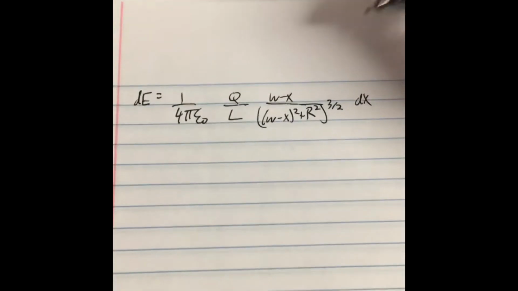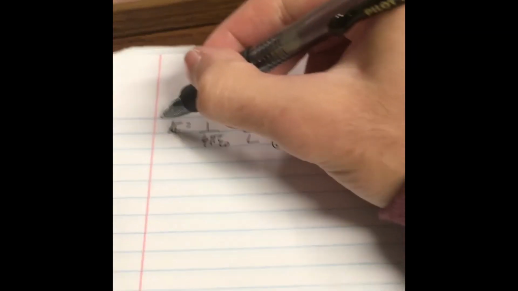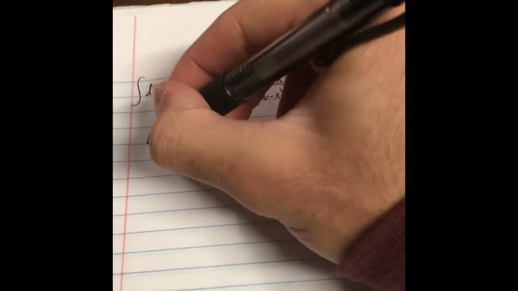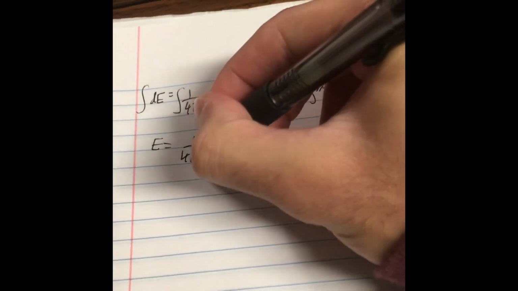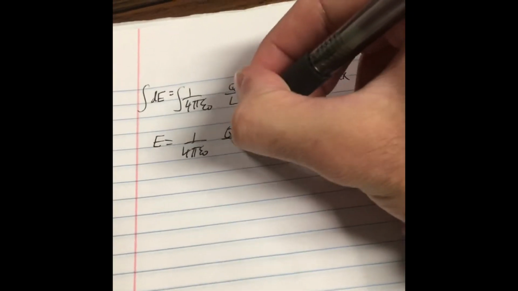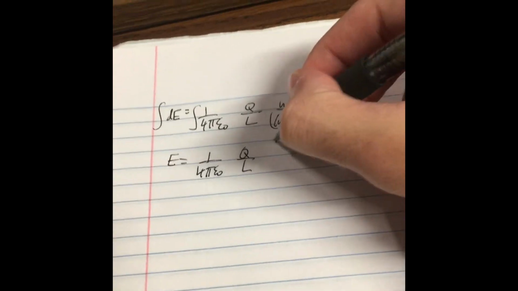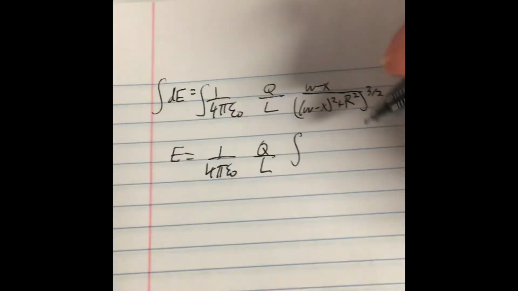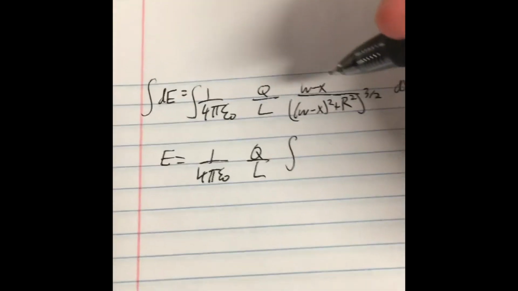Now, to find the total electric field due to the hollow tube, we want to integrate this. In other words, we want to find the sum of all electric fields for all the rings. So we will have E equals 1 over 4 pi epsilon naught times q over L. I'm just taking out these constants, and your limits will be the location of both ends of the tube.